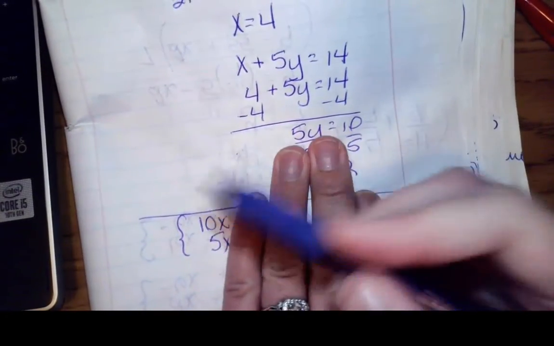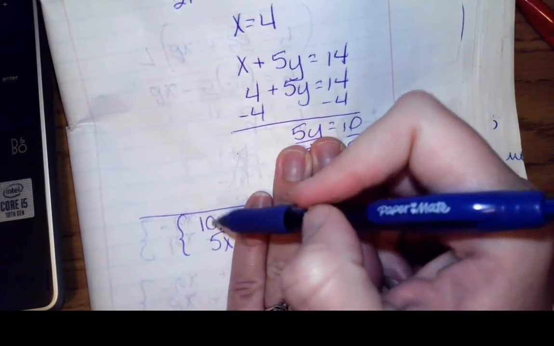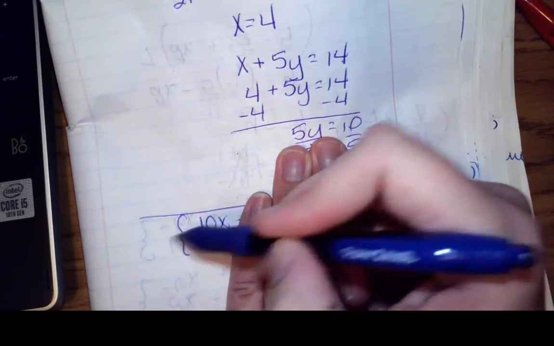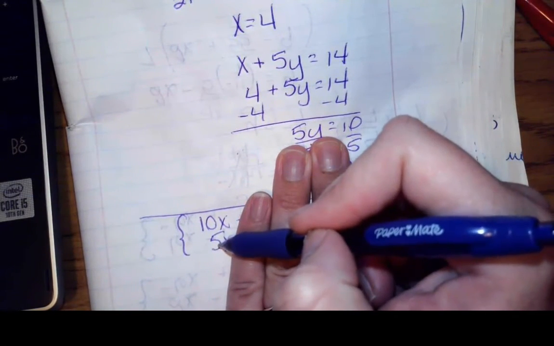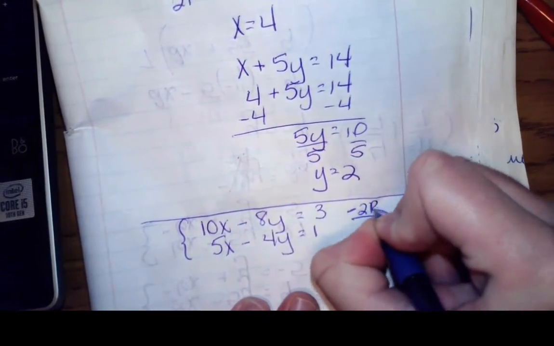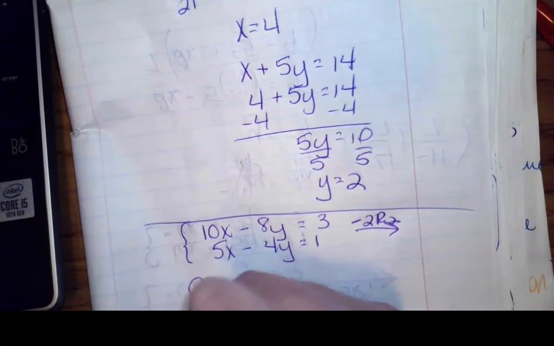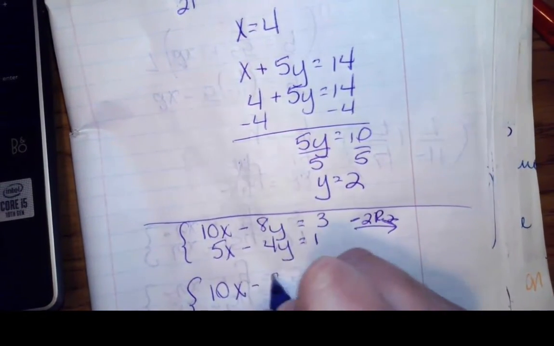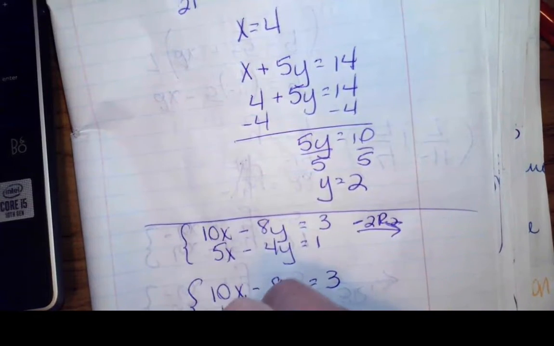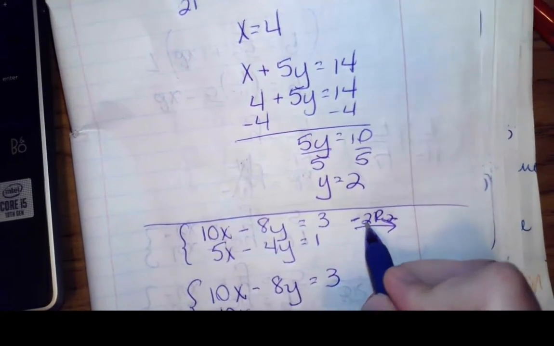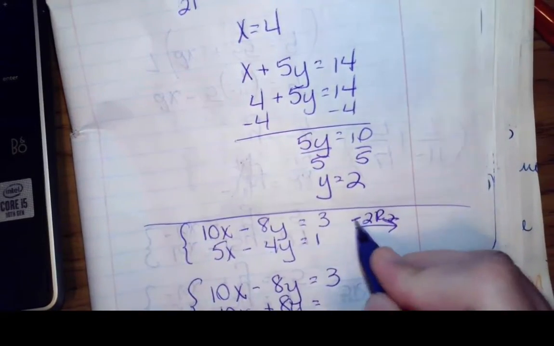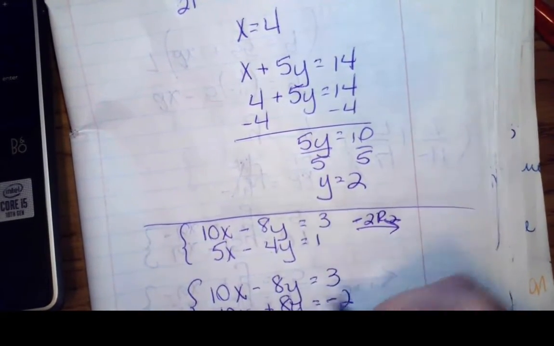Okay, so if I look, let's go ahead and kill off x's. If this is a 10, I need this to be a negative 10. So I'm going to multiply that entire bottom row by negative 2 so that I can get it to be negative 10. So I'm going to do negative 2 times row 2. The top row doesn't change. And then in the bottom row, negative 2 times 5x is negative 10x. Negative 2 times negative 4y is positive 8y. Negative 2 times 1 is negative 2.